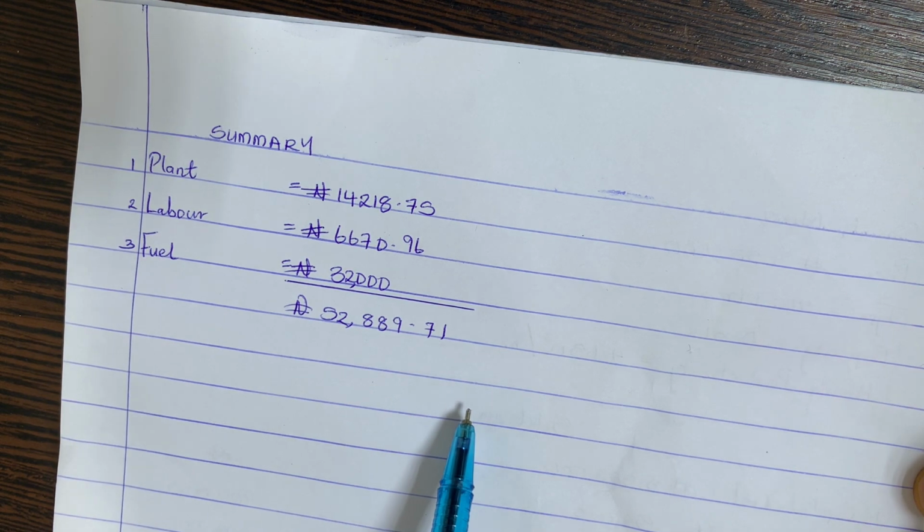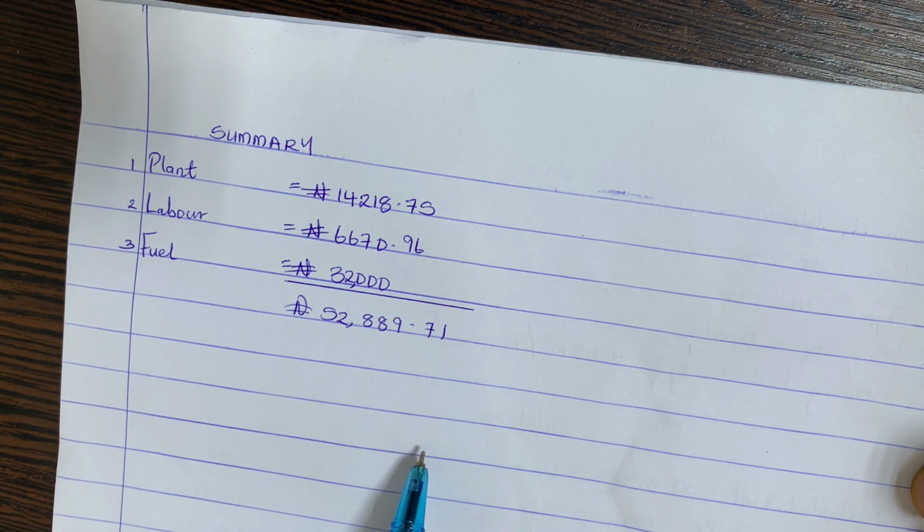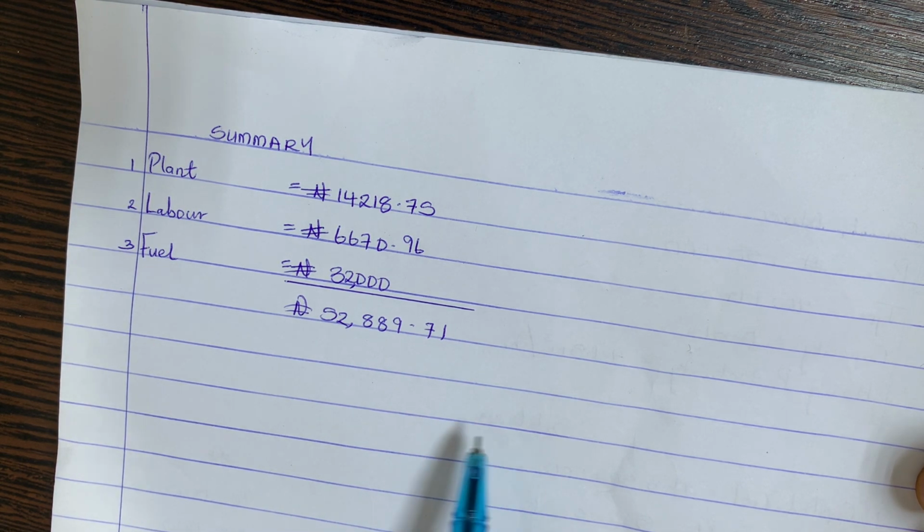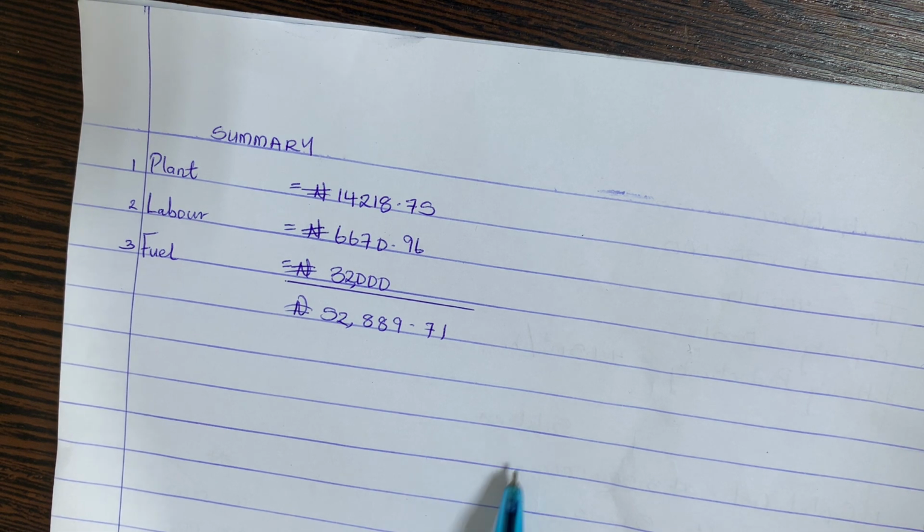So we know that the capacity of that concrete mixer in cubic meter is 0.31 meter cube as stated. So we now need to know how many cubic meters this concrete mixer can mix per day.